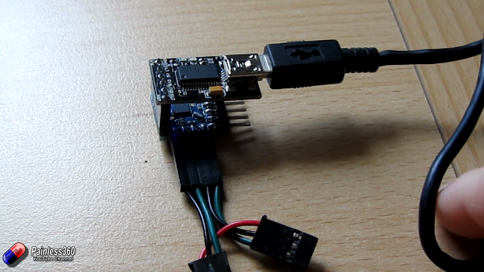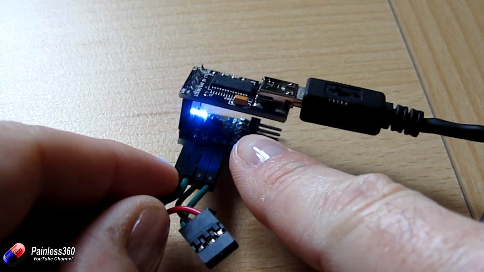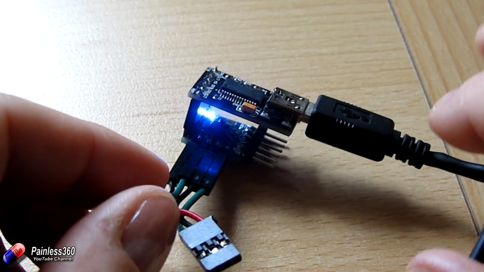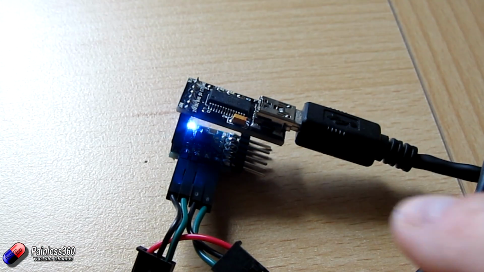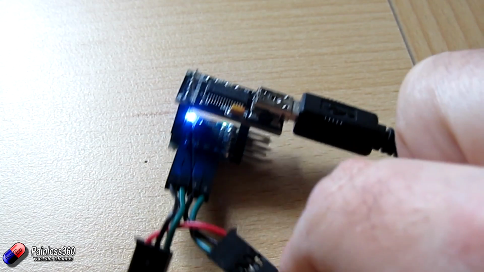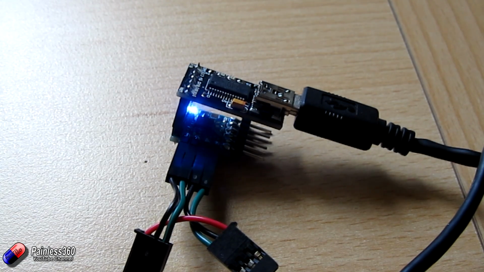And hopefully what you can see is we have kind of a blue light on the on-screen display and nothing else is happening. That's usually a really good sign. That means that we haven't knackered it. You can see now that the green light is pulsing. That means that it is working, so that's great.